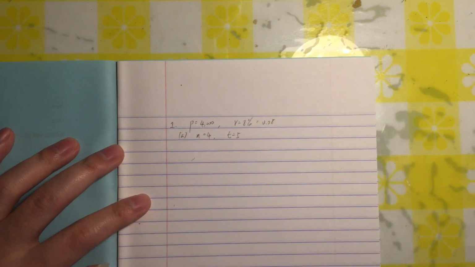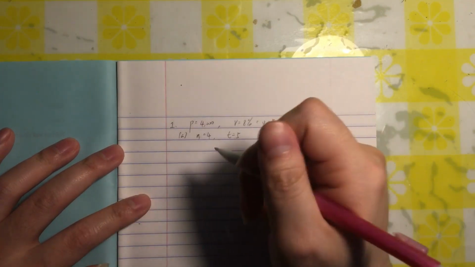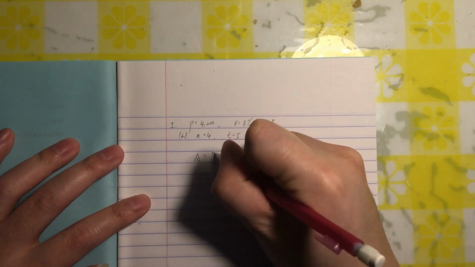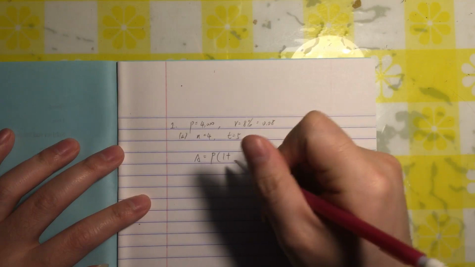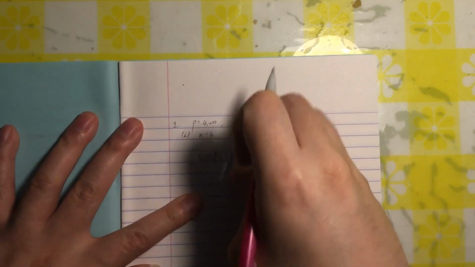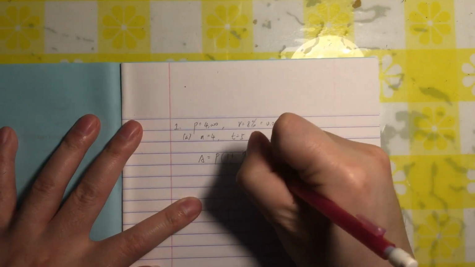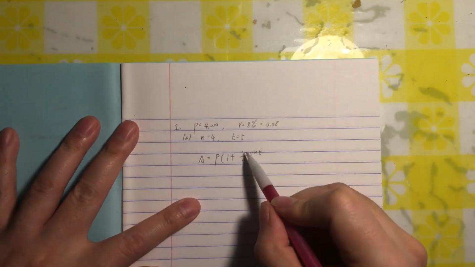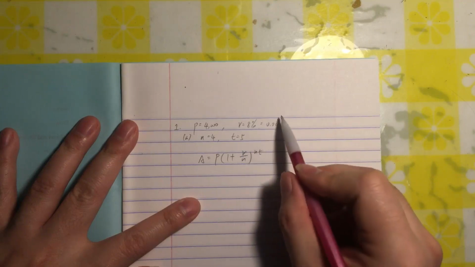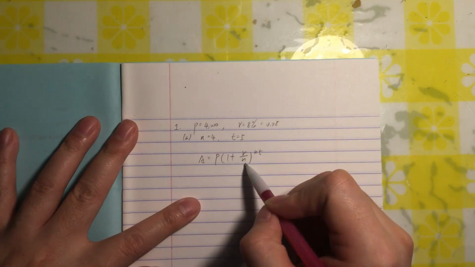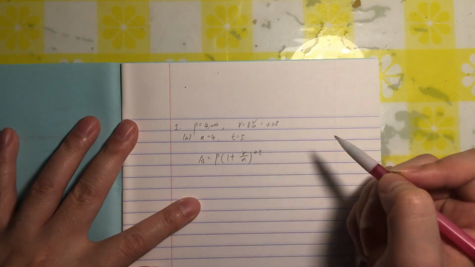For compound interest, the formula is amount equal to the principal times 1 plus R over N, to the power of NT. Here R is the annual interest rate, N is the number of times we compound interest in a year, and T is the number of years.